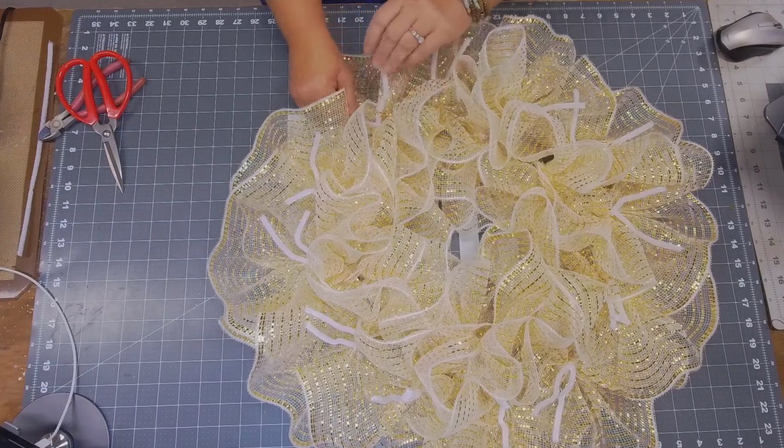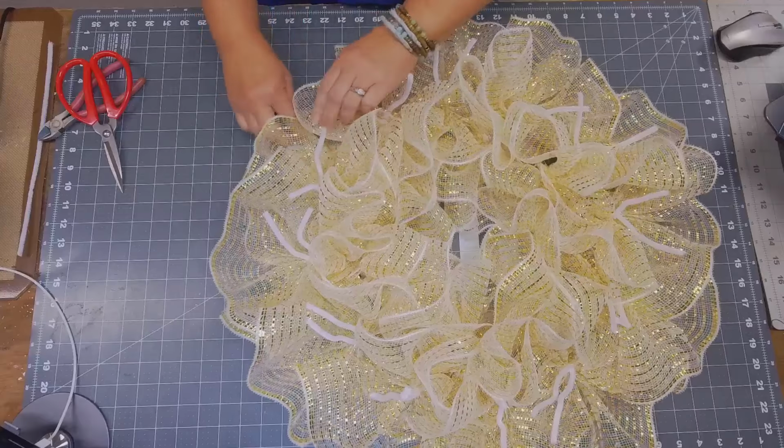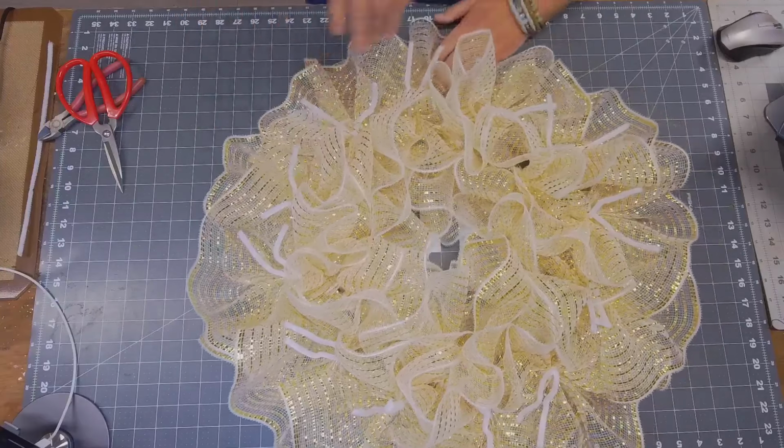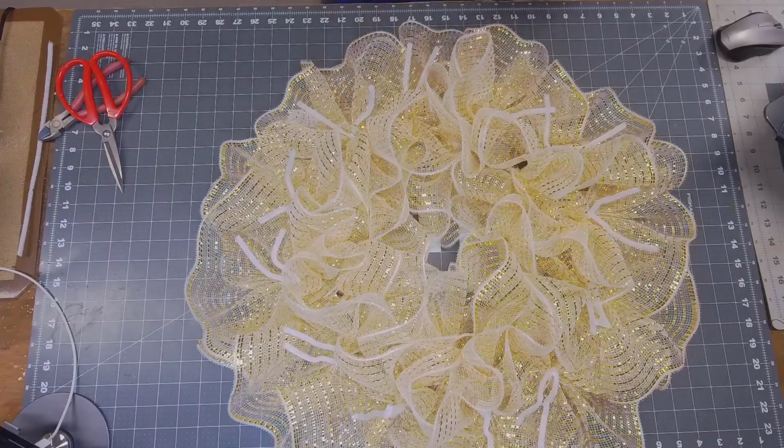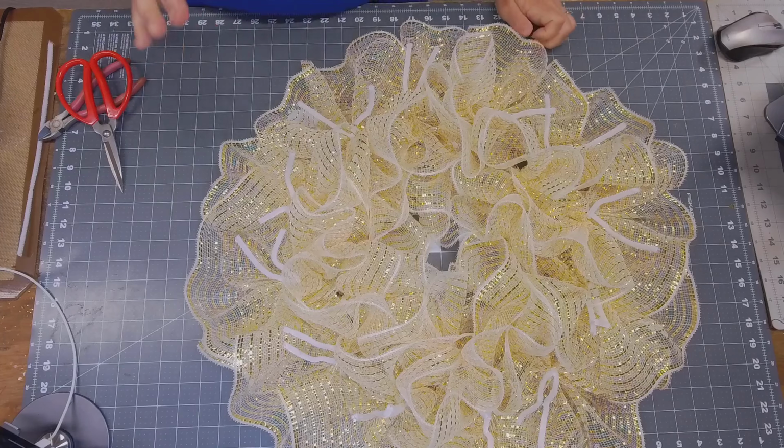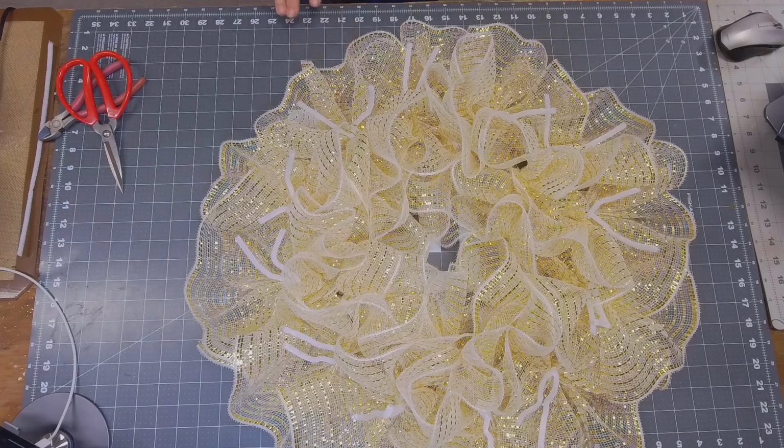We are now going to be putting in our ribbon tails and our half bows to put them around the outside. Perfect, Jen. Yes, 15 inches. You're going to get a 15 to 16 inch wreath base. Thank you so much for that.